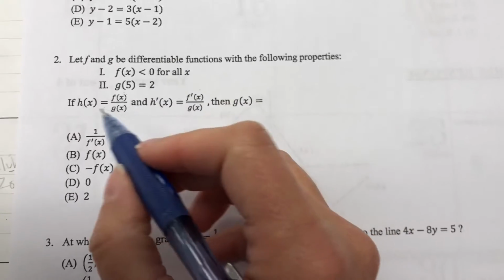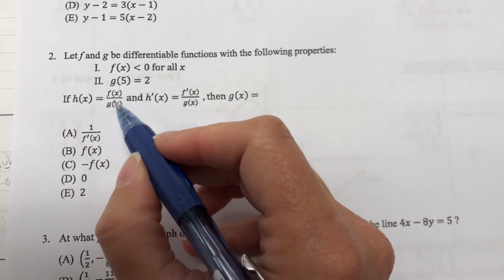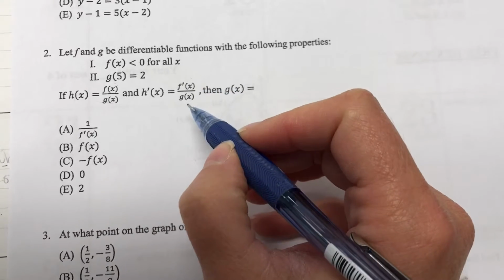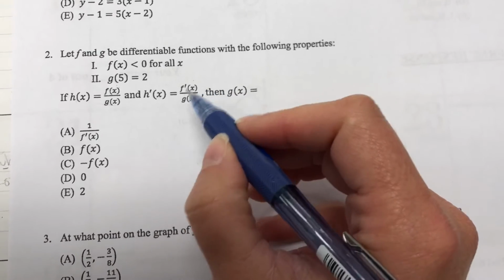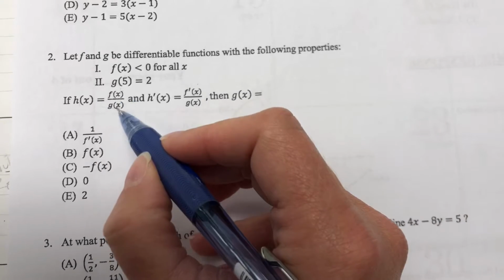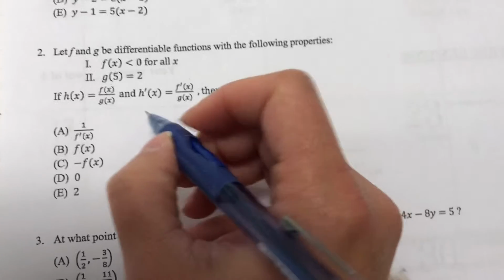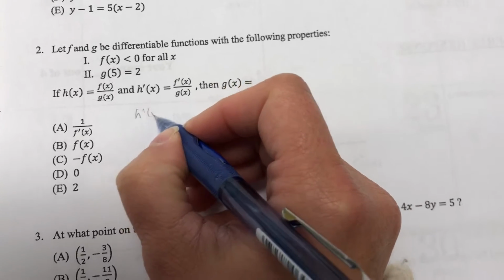Here they tell you that h is defined as this function f divided by g, but that the derivative of it is just f prime over g. So that should seem kind of strange, because if h is f divided by g, then wouldn't you need the quotient rule to take the derivative of it? So let's see what happens if you do the quotient rule.